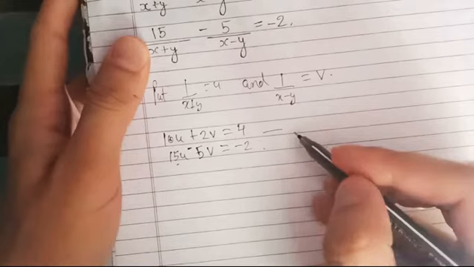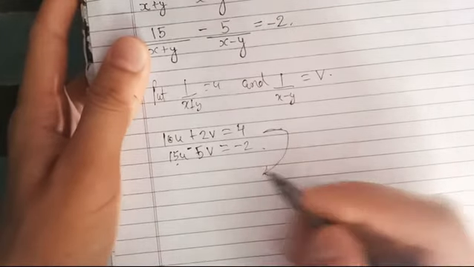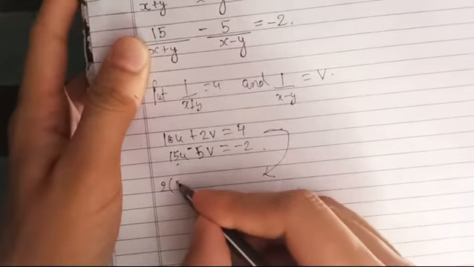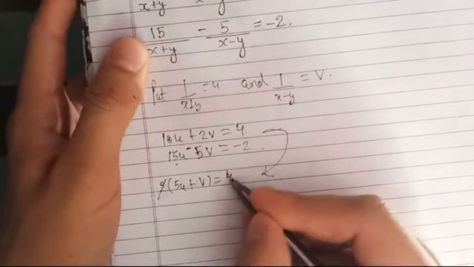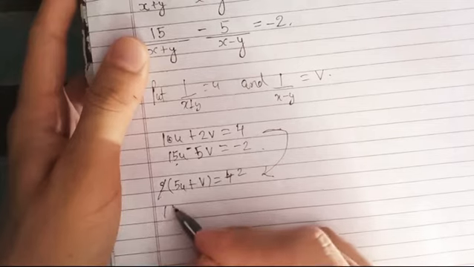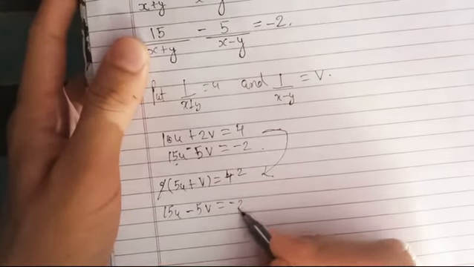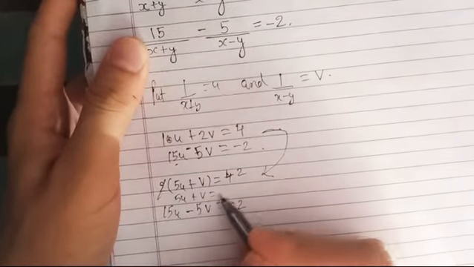Since the first equation can be reduced, we reduce the first equation first. Here I have taken 2 common, so it will become 5u plus v is equal to 2. 2 will divide 4 2 times. Okay, and the second equation is what? 15u minus 5v is equal to minus 2. And this one is 5u plus v is equal to 2.